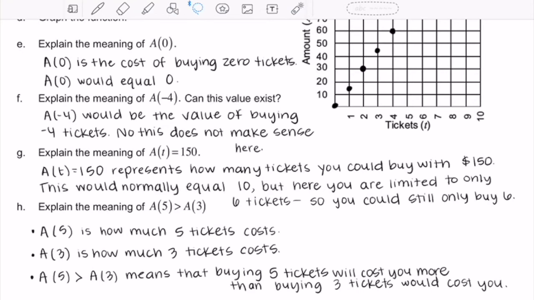And then in the last question here, it says to explain the meaning of A of 5 is greater than A of 3. So A of 5 would be how much buying 5 tickets costs, and we know from up above that that would be $75. A of 3 would represent how much buying 3 tickets costs, and we know from up above that that would be $45. And so when we say A of 5 is greater than A of 3, what that means is buying 5 tickets would cost you more than buying 3 tickets would cost you. So it's just a way of symbolically representing the situation and what's going on here in this particular word problem.